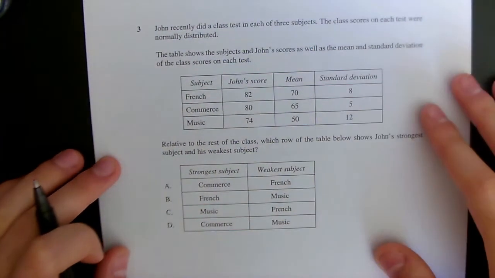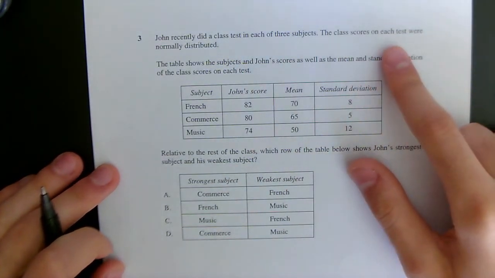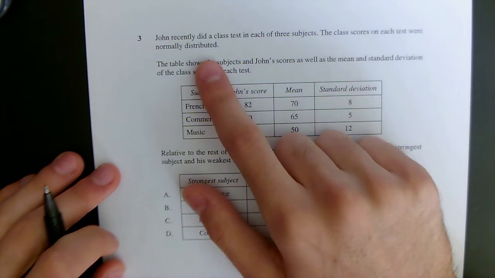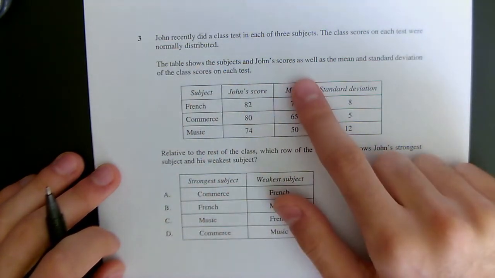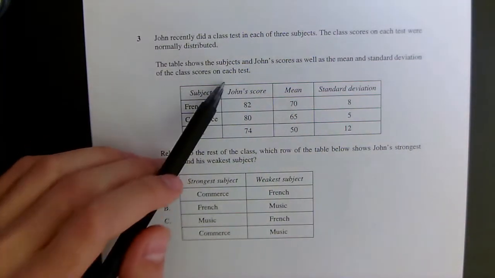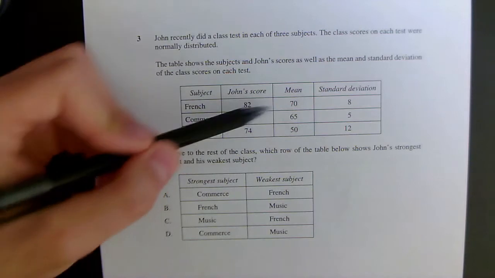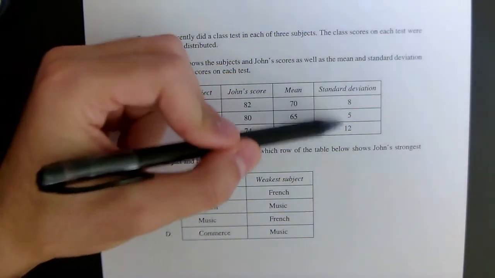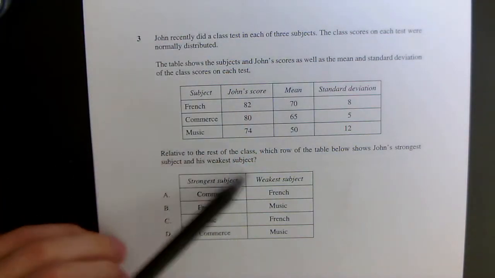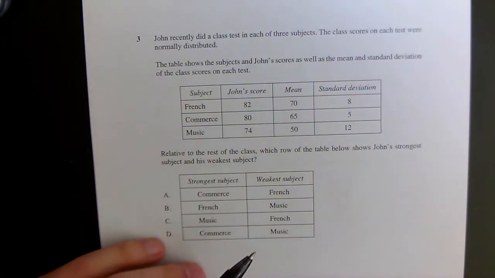The next question says that John recently did a class test in each of the 3 subjects. The class scores on each test were normally distributed, and the table shows the subjects and John's scores as well as the mean and standard deviation of the class scores on each test. So these are John's subjects that he does, and these are his scores compared to the mean and the standard deviation of that test. And we need to determine what was his strongest subject and what was his weakest.